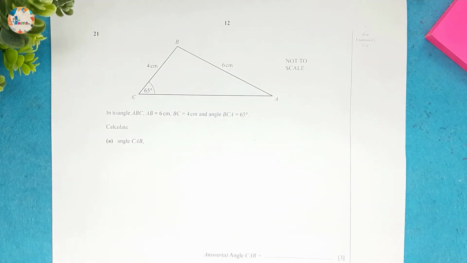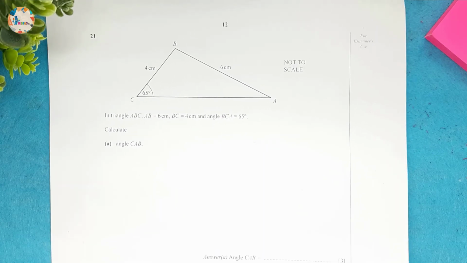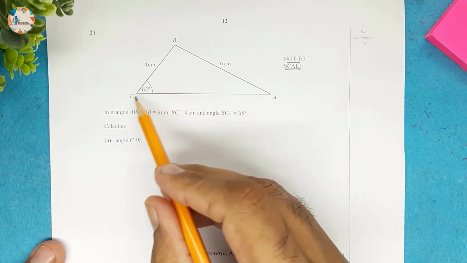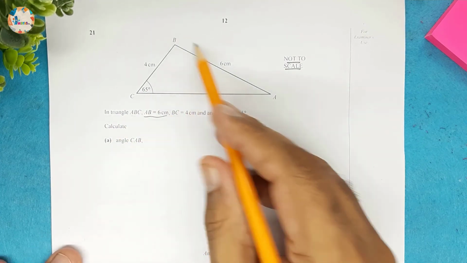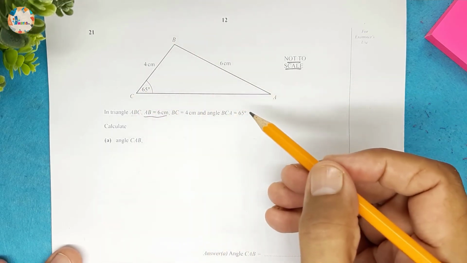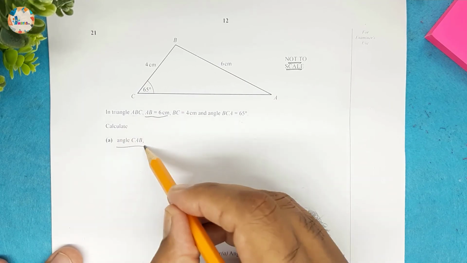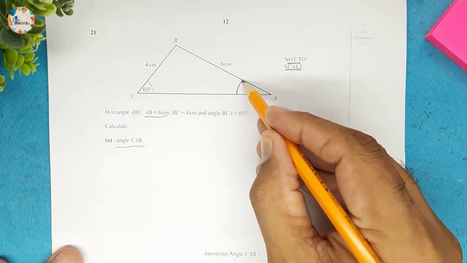Hopefully you got this. Now the final question is this one, 21, which is the triangle provided, which is not to scale. In the triangle ABC, AB is equal to 6 and BC is equal to 4, and angle BCA is 65. Calculate angle CAB. CAB will be this angle.